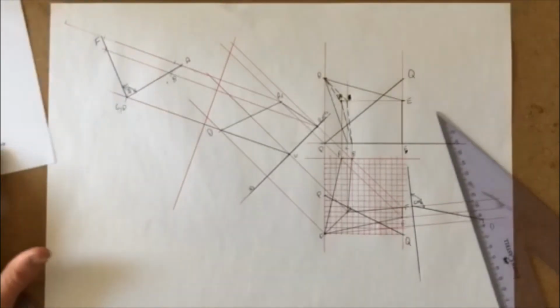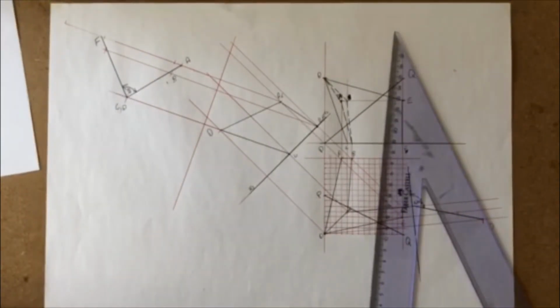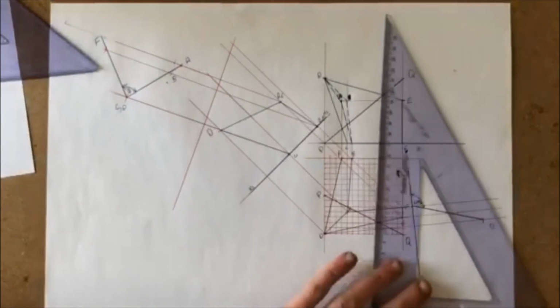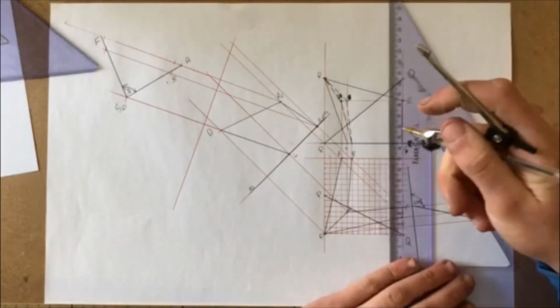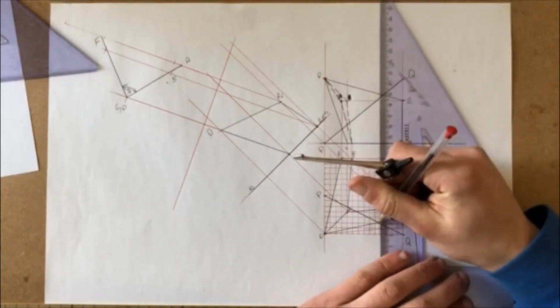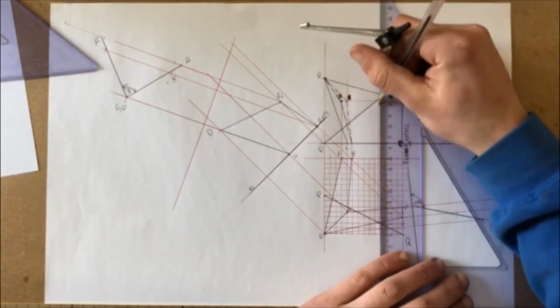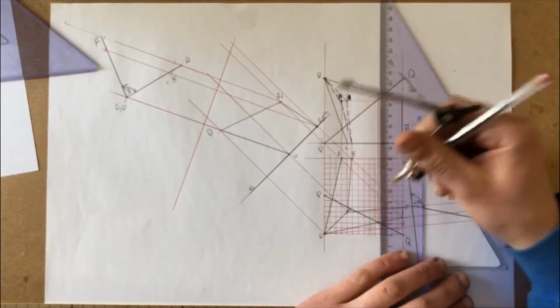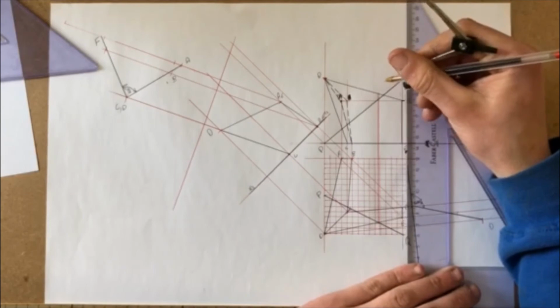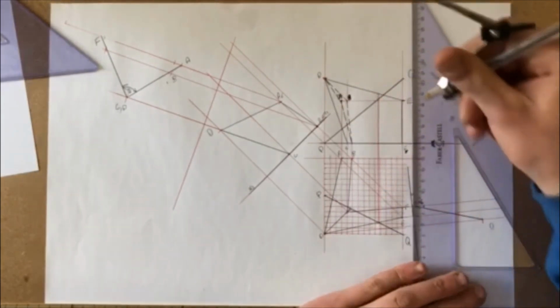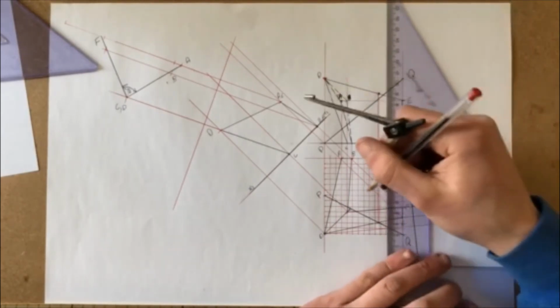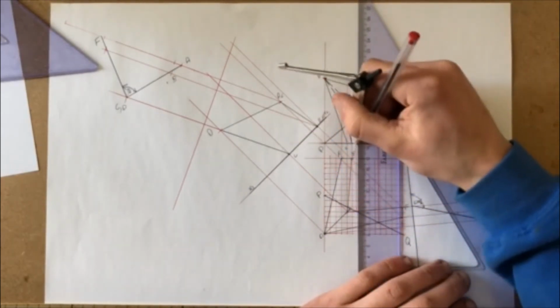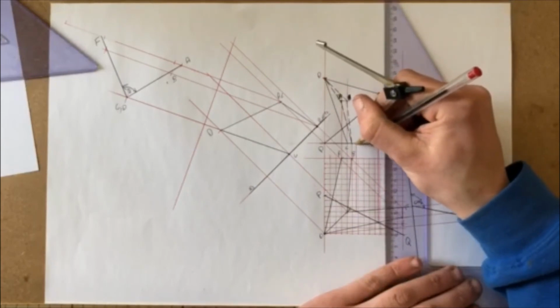So if we look at projecting those up into our elevation, project those up into our elevation. So that's where DE is. It cuts DE there, and it cuts FC there.